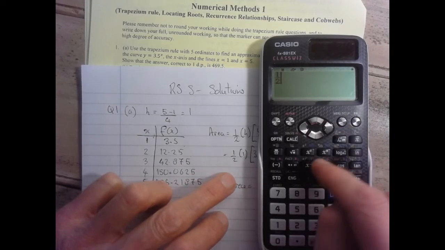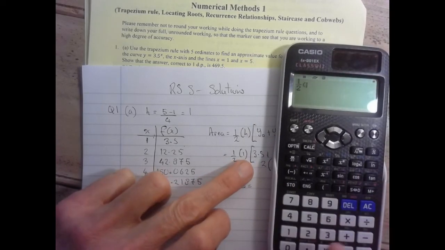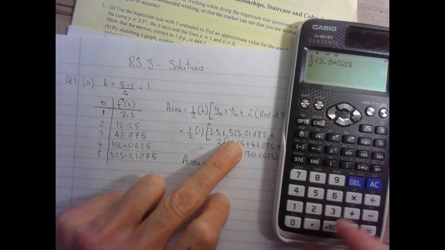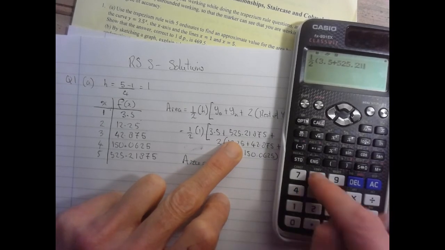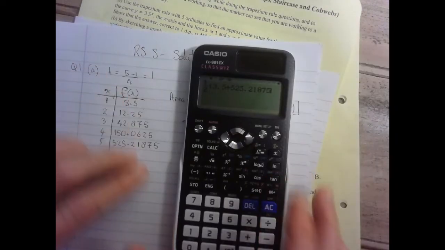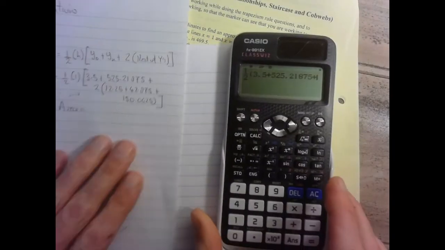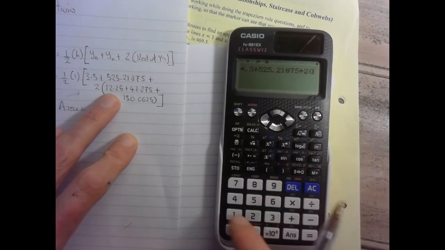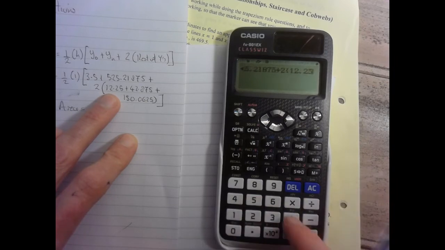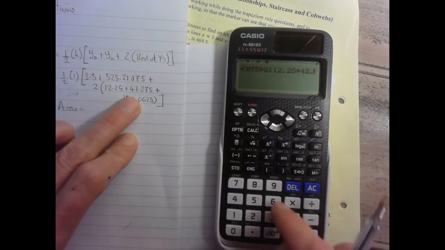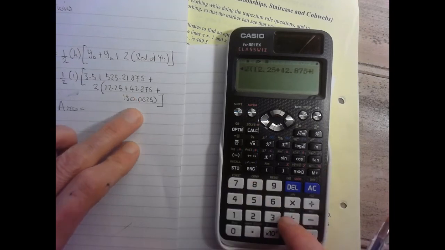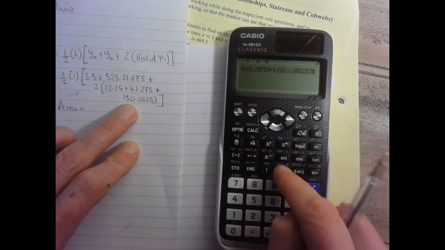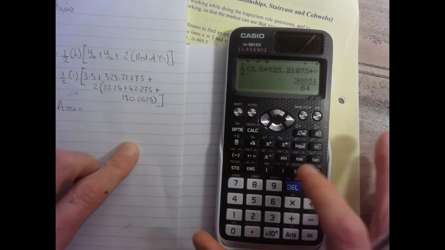Open my big brackets, 3.5 plus 525.21875 plus 2 open brackets 12.25 plus 42.875 plus 150.0625, close brackets, equals, S to D.